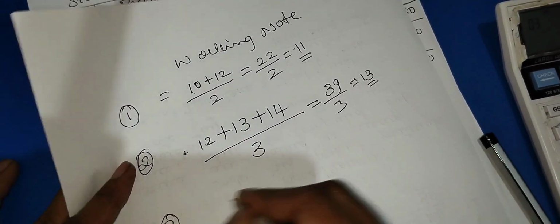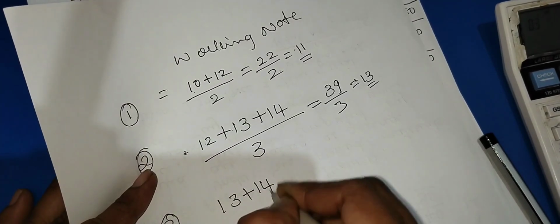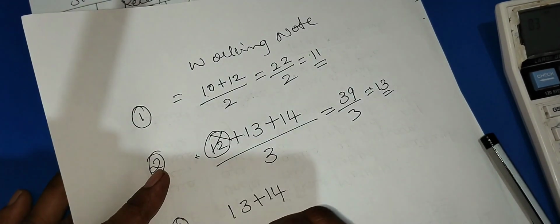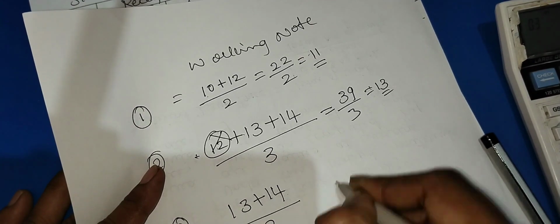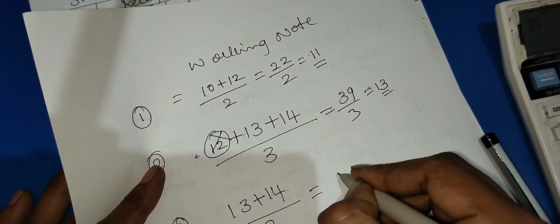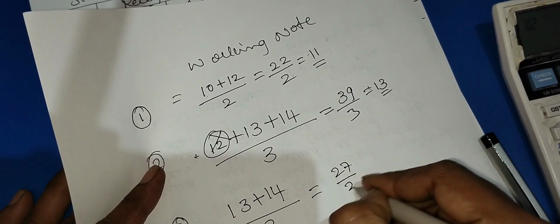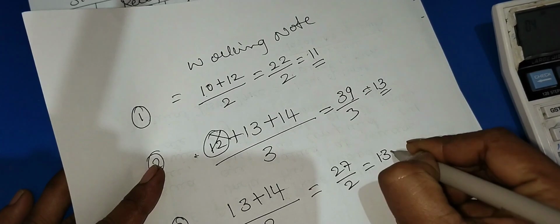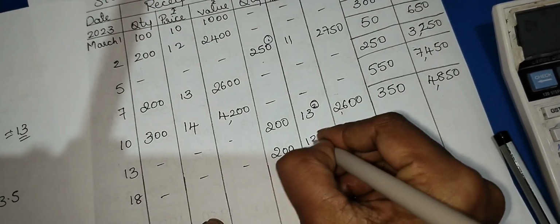For the third transaction we take 13 plus 14, because this 50 was cleared and the stock is not available, so this rate we are not going to consider. 13 plus 14 divided by 2 rates is 27 by 2, which is 13.5. 13.5 is our average rate.